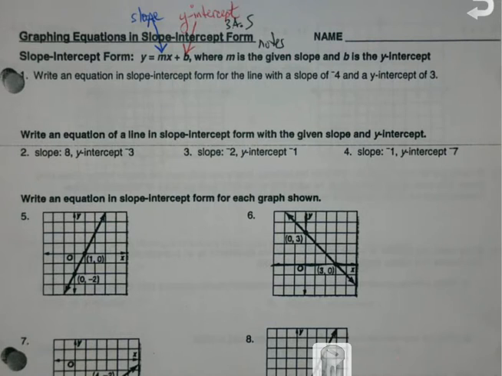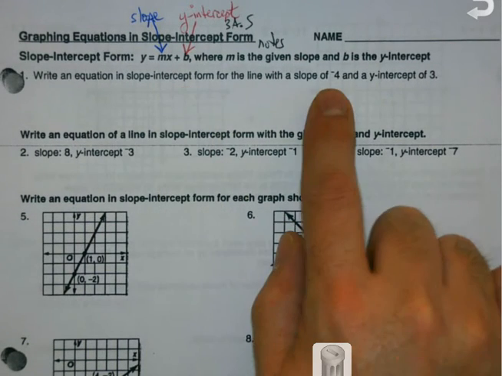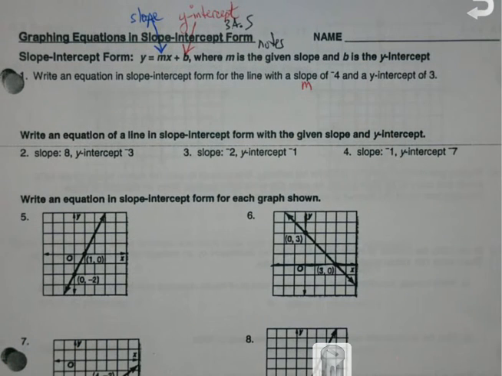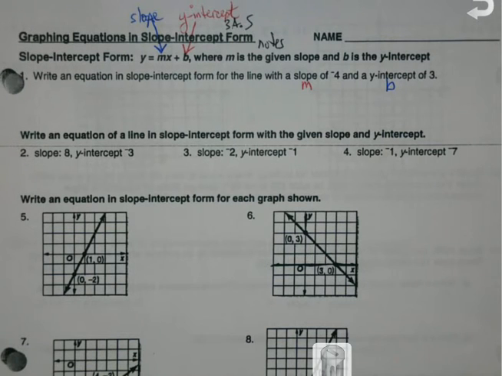So if we're asked to write an equation of a line in slope-intercept form, and they tell me the slope, my m, and they tell me the y-intercept, my b, all I got to do is plug the numbers in and I'm done. No calculating even.